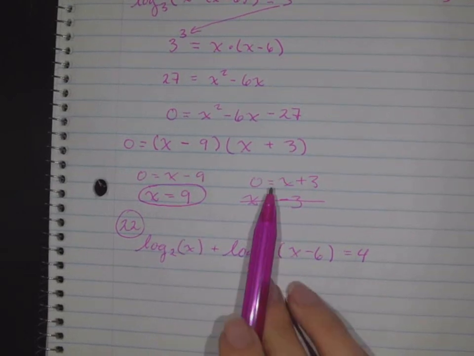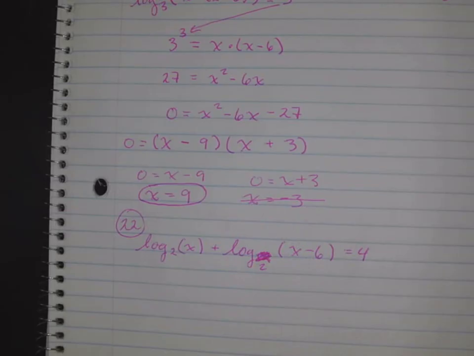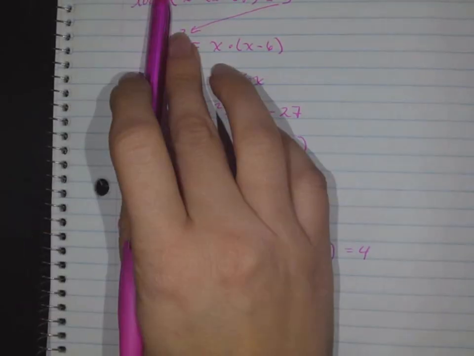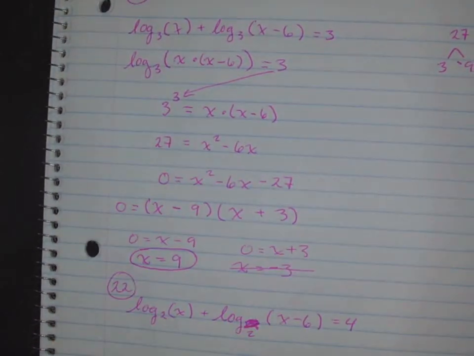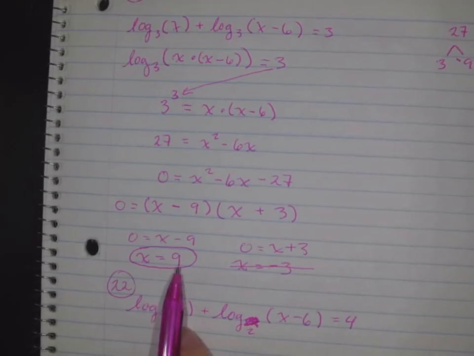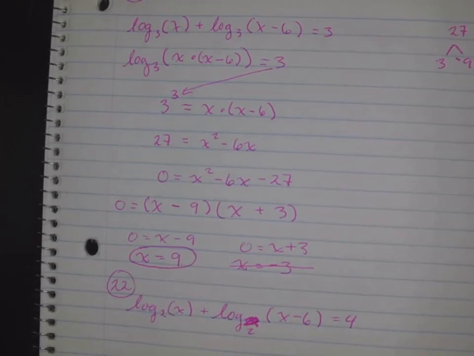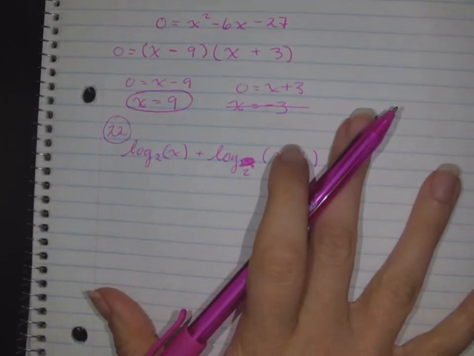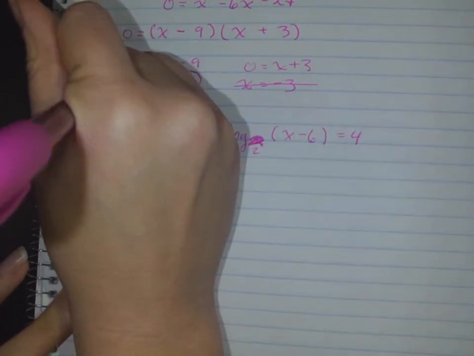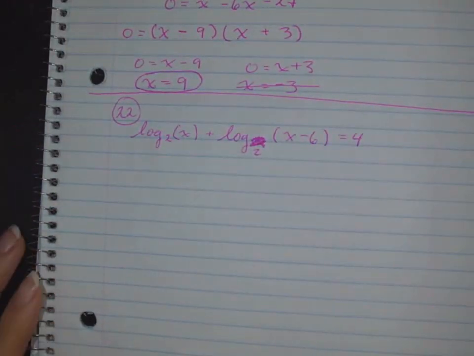And I don't think we can have negative values with these logs here. I don't think x can be a negative value inside the log. But we double-checked our work by plugging it into the calculator, and yes, this answer did validate. That one did work. Okay, so let's try this next one.